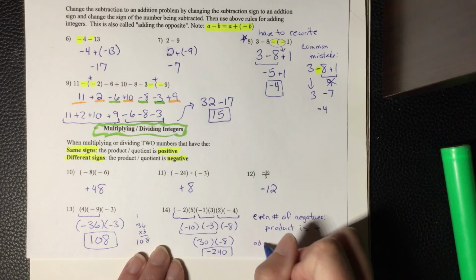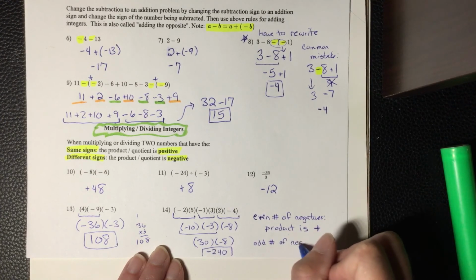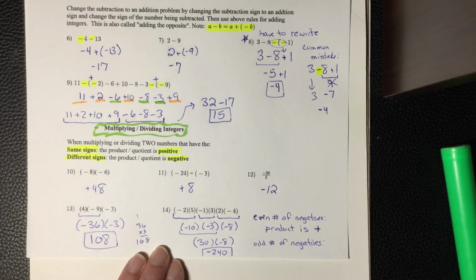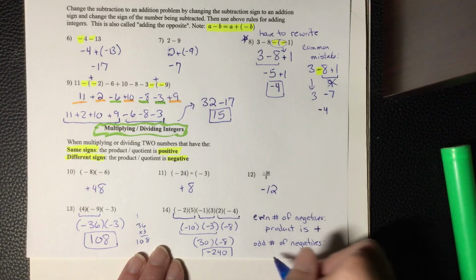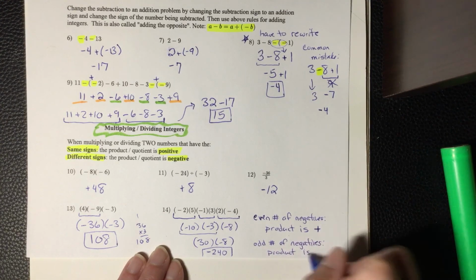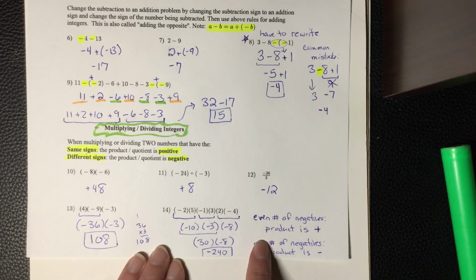Now if you count and you have an odd number of negatives, and again this is only for multiplication and division, not for addition and subtraction, then the product is negative. We can see it on this example. We had 1, 2, 3. We had 3 negatives. That's an odd number, so we expected our answer to be negative.